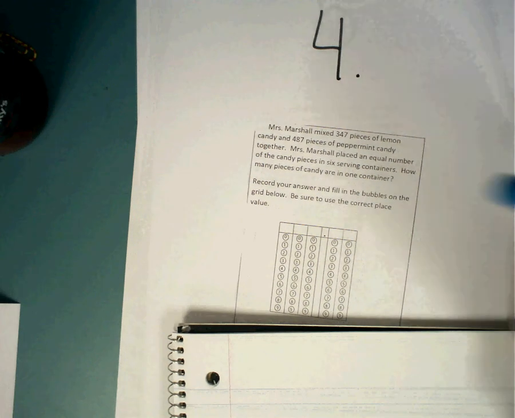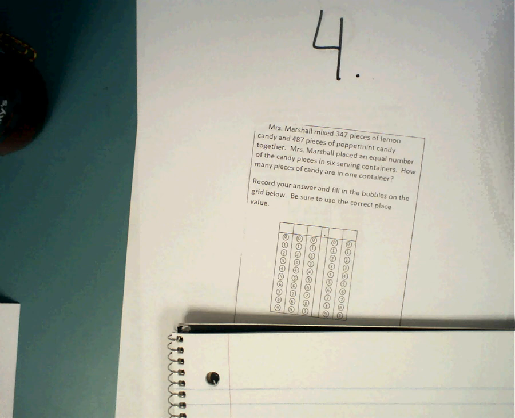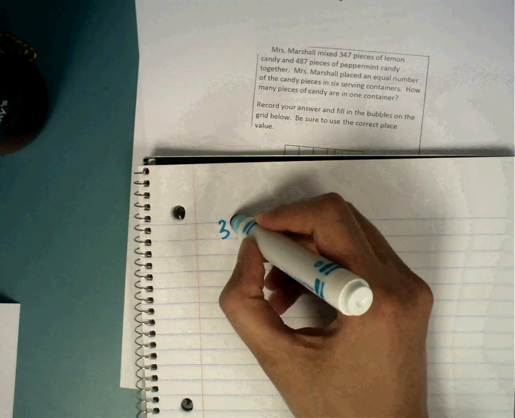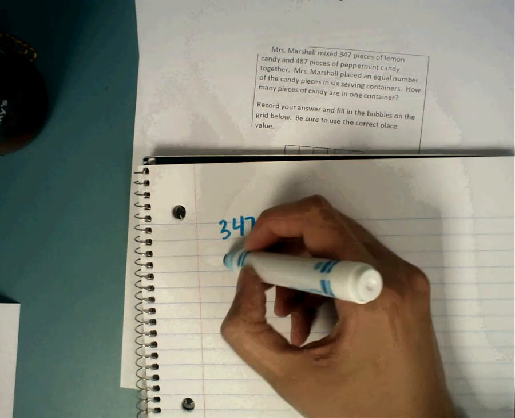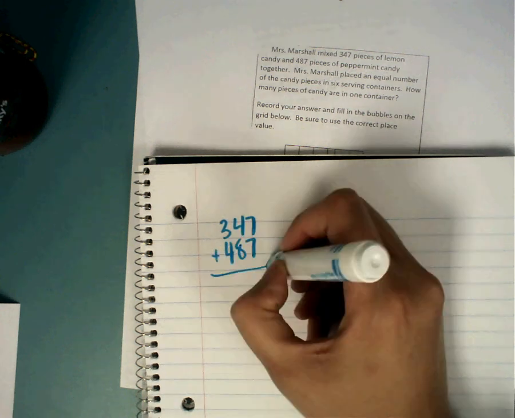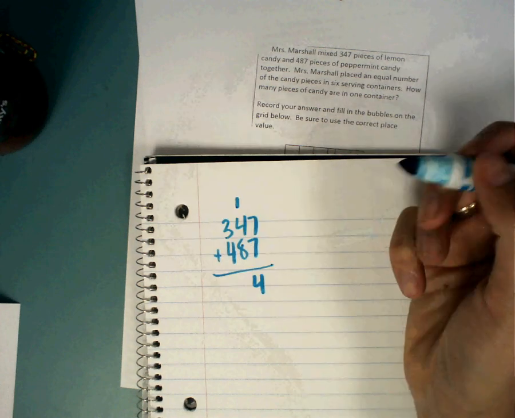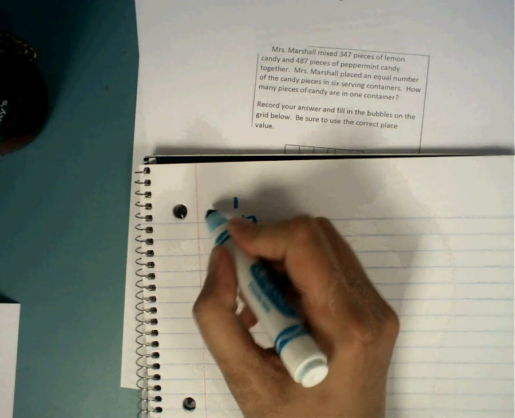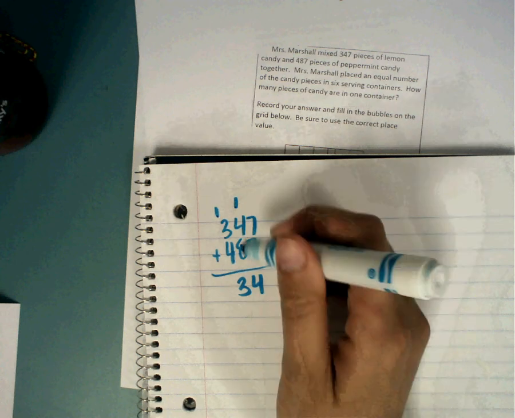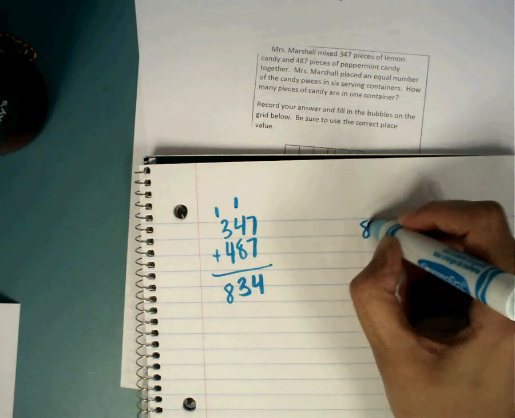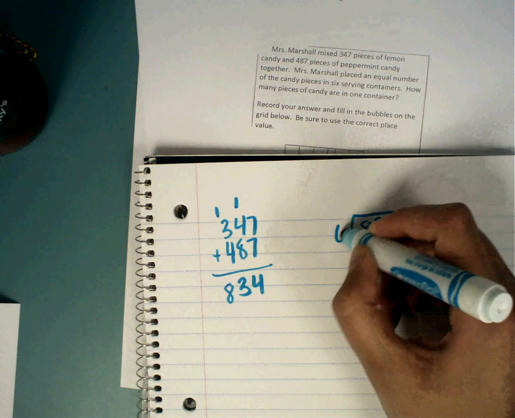Did it say she placed an equal number of lemon pieces? Or an equal number of peppermint pieces? No. It said pieces of candy. So I need to add 347 and 487. Right? 347, 487, yes. 7 plus 7 is 14. 1 plus 4 is 5. 5 plus 8 is 13. 1 plus 3 is 4. 4 plus 4 is 8. So we've got 834 pieces of candy, and we've got 6 containers. So now I need to do 834 divided by 6.